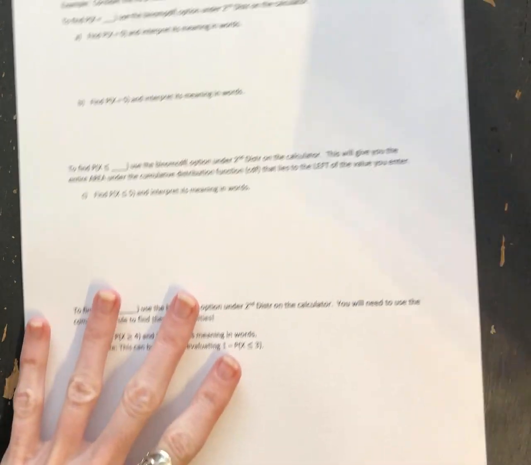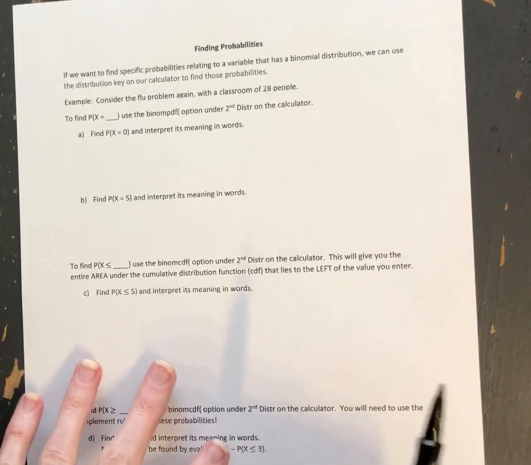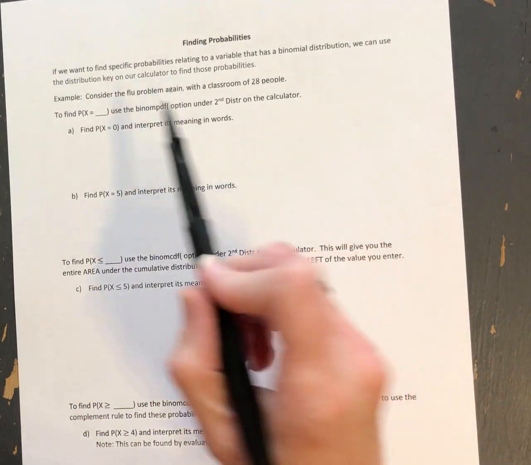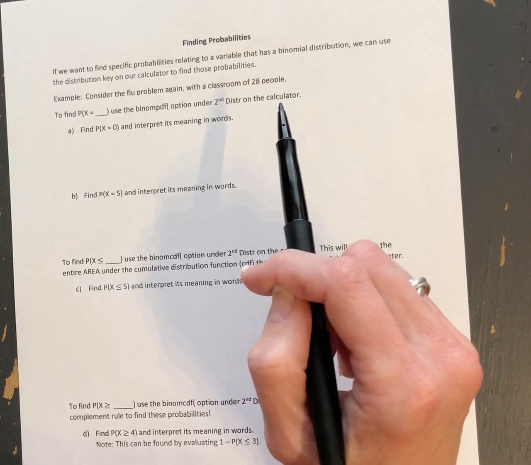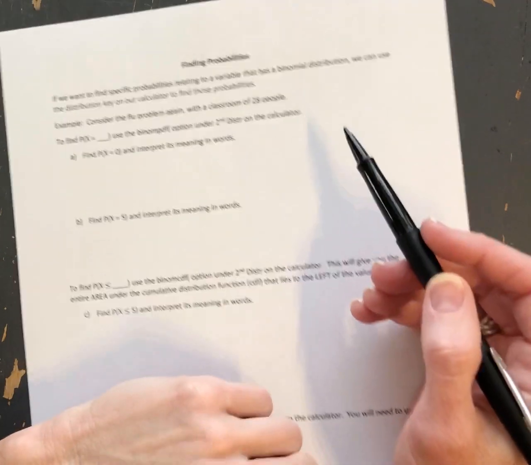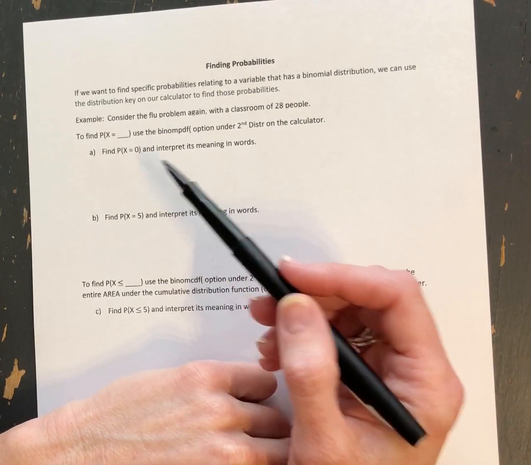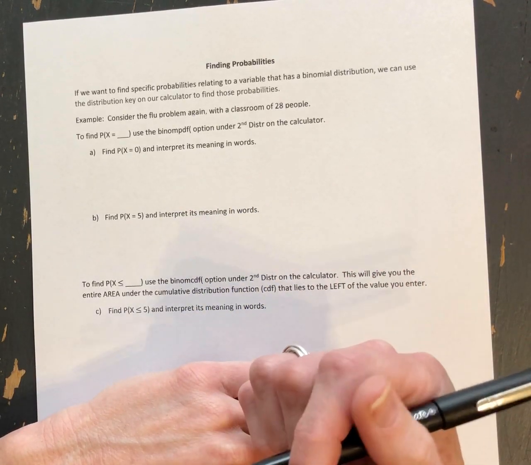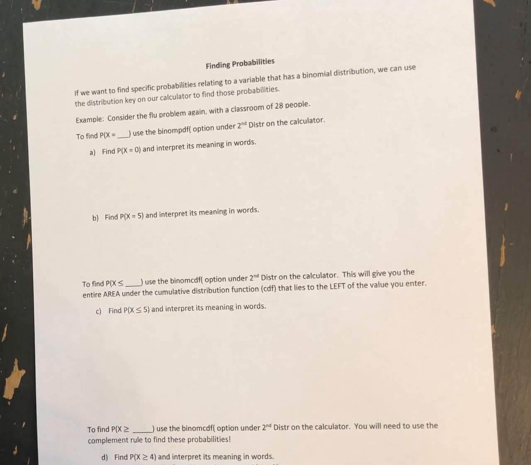Okay, so what we're going to look at next is an example of finding probabilities for certain observed values of x, so certain counts, numbers of successes in a binomial distribution. We're going to do that using our calculator, and we're going to stick with the same example of the probability of coming into contact with someone carrying the flu virus.